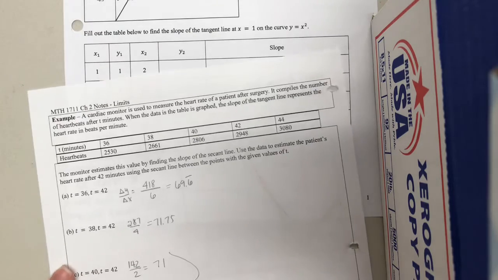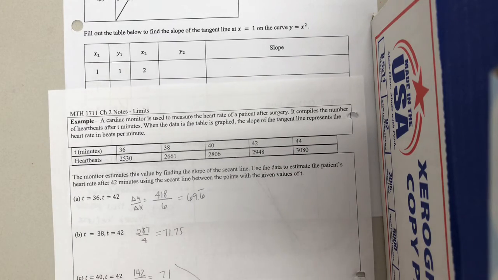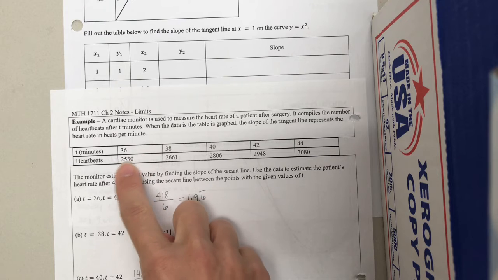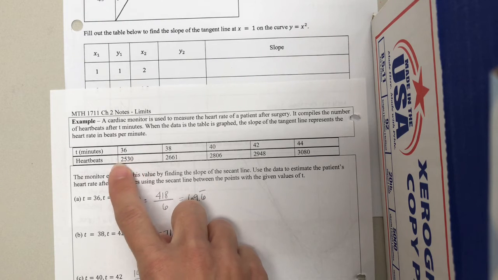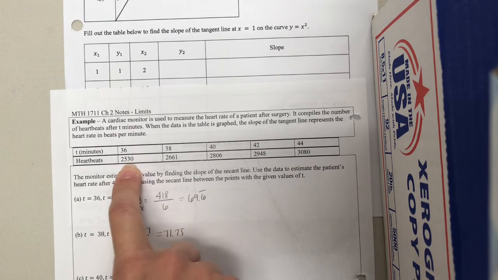Okay, so we're just going to kind of go through an example problem here on the back. It's a heartbeat of a patient after surgery. So 36 minutes after surgery, this is their heartbeat per minute. That's how many times their heart was beating. What, in a minute? That's a lot. The number of heartbeats, okay, in 36 minutes maybe, this is how many times their heart had beat in 36 minutes. That wouldn't be per minute, that'd be crazy.